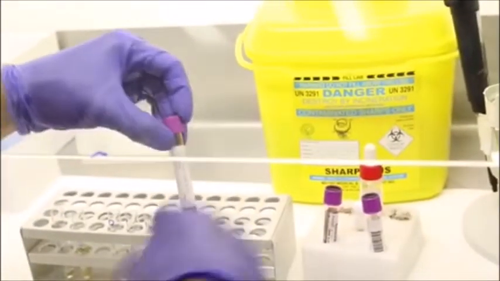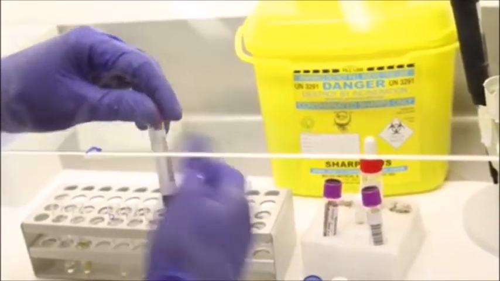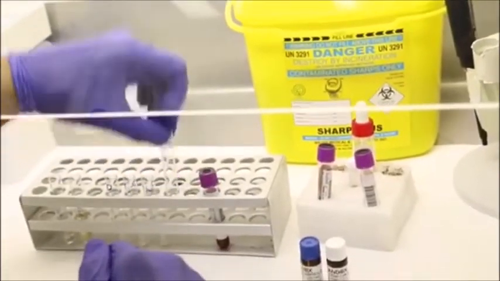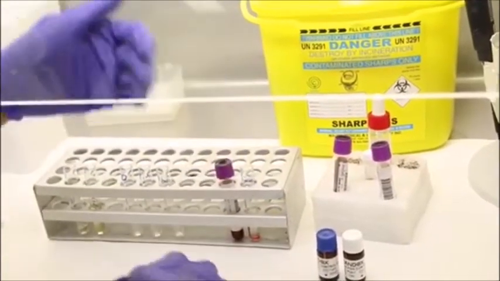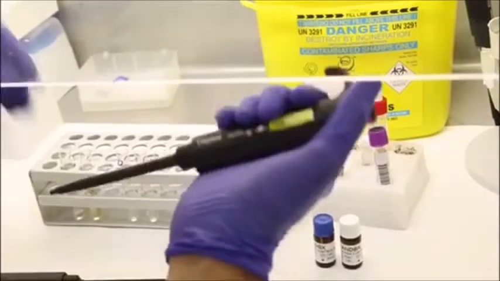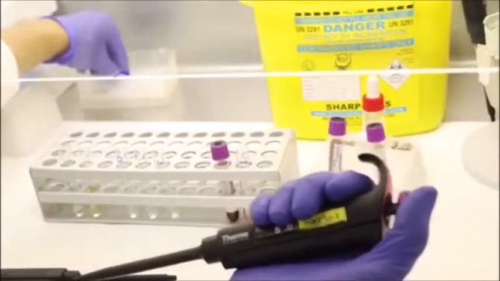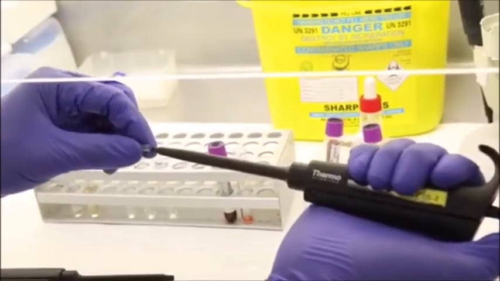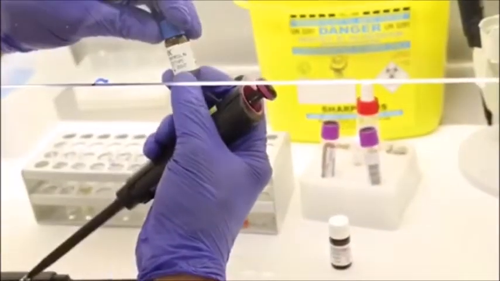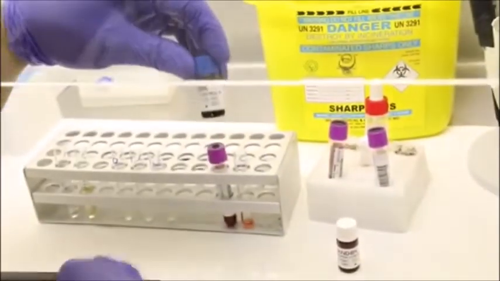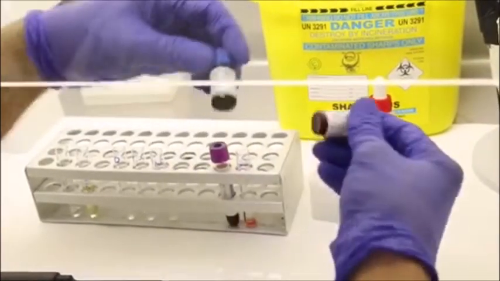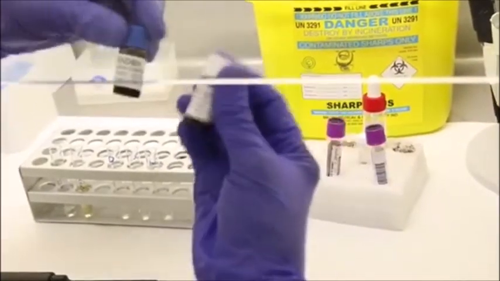And then you can continue with your controls, or either you start with your controls, either way, so long as you can identify. So these controls are commercially prepared, and we just treat them as patient sample.